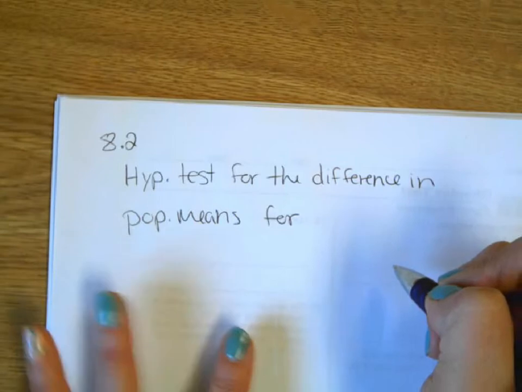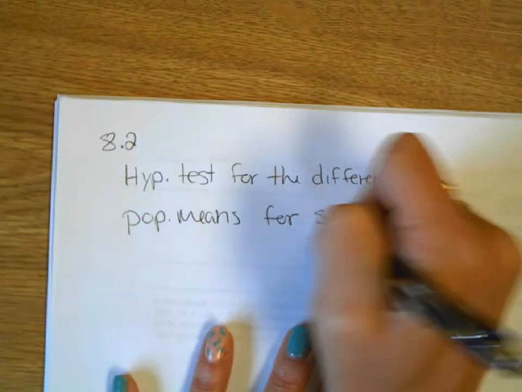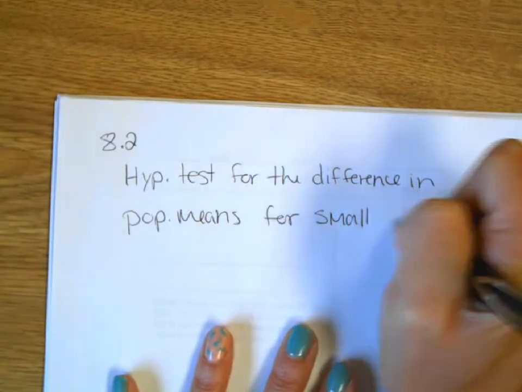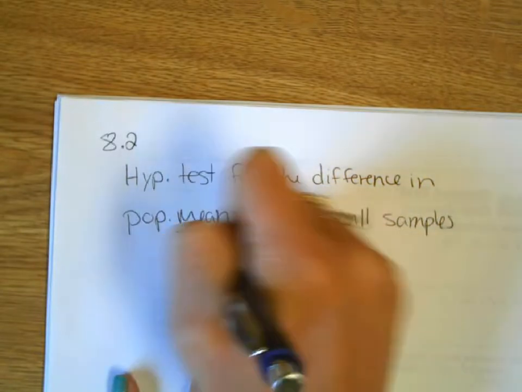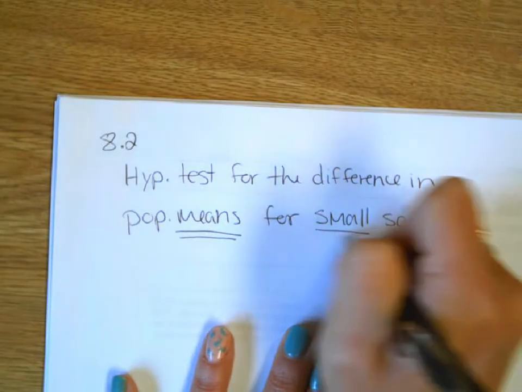Small. Yesterday was large, today is small sample. So we're still doing means. Small sample.